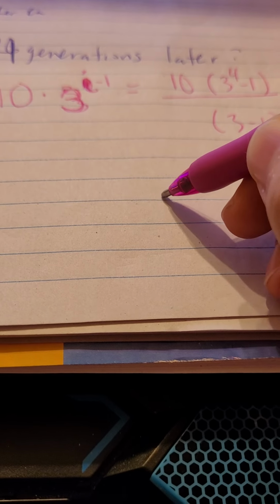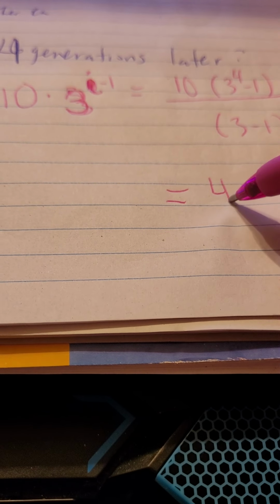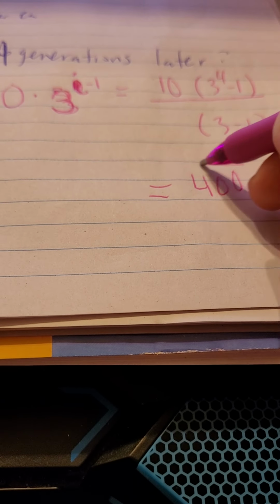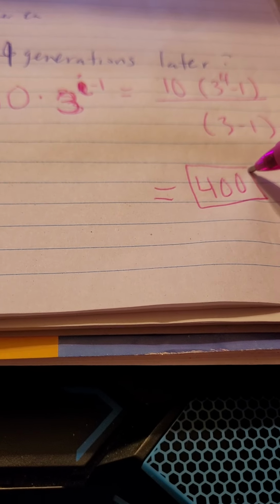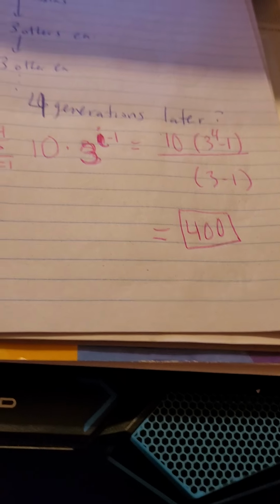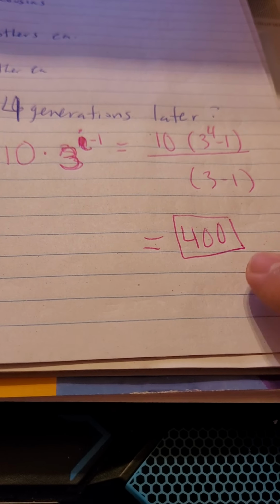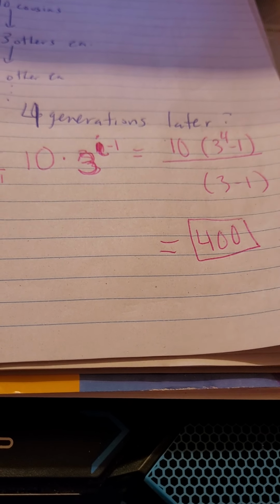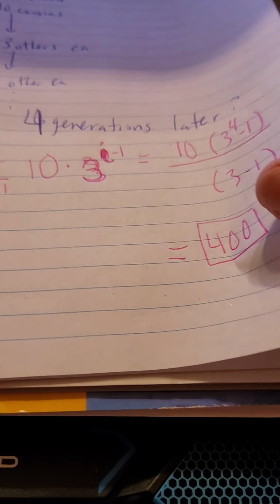And I'm going to leave the calculator stuff to you. What you should get is 400. So after 4 generations, if they were to finish this pattern with 10 of Hema's cousins knowing her grandma's recipe, there'd be 400 people who would know that recipe. Okay, things grow very quickly when it's a geometric series.